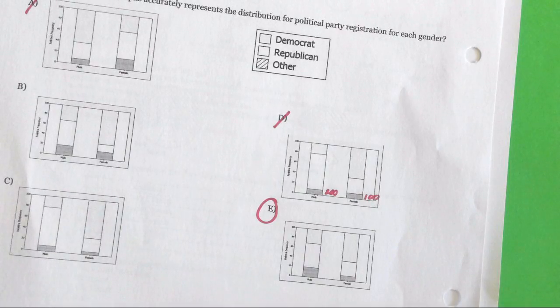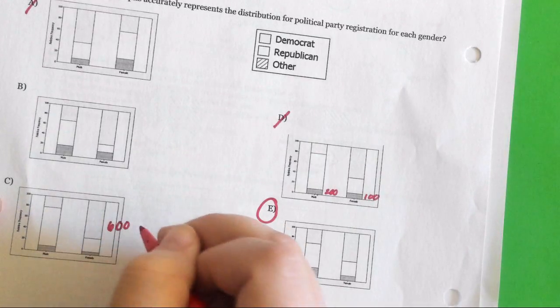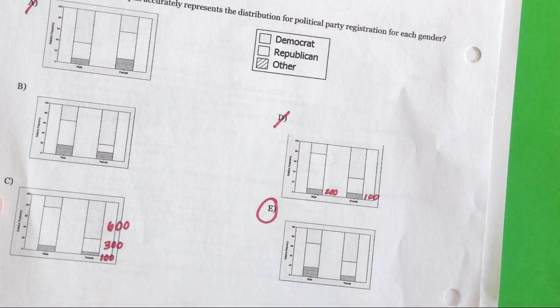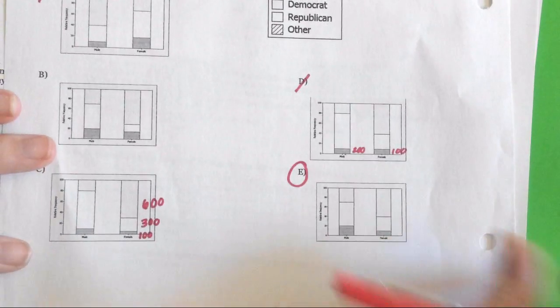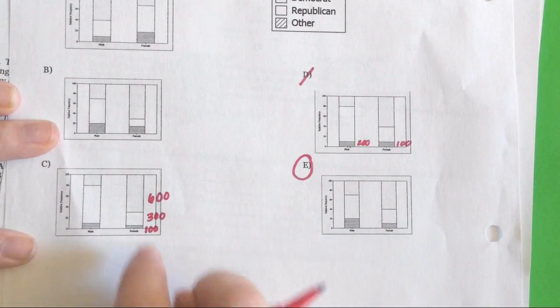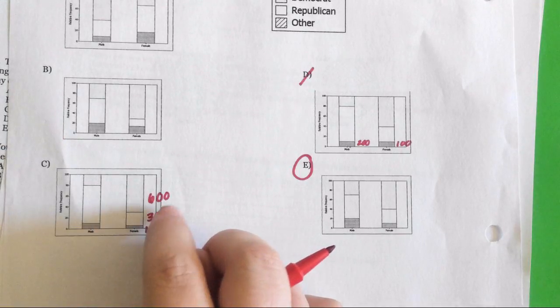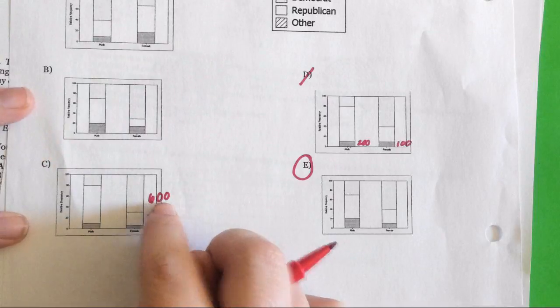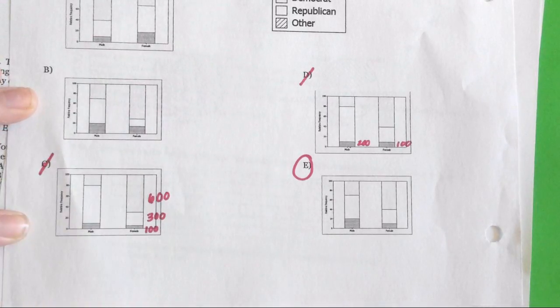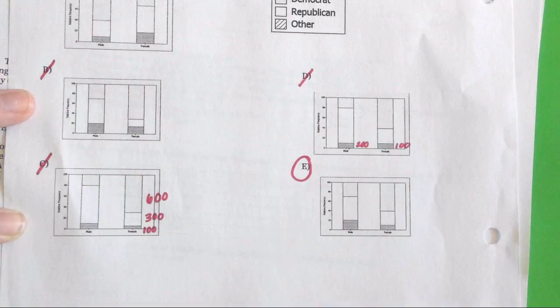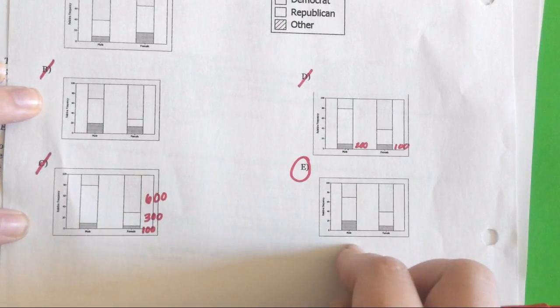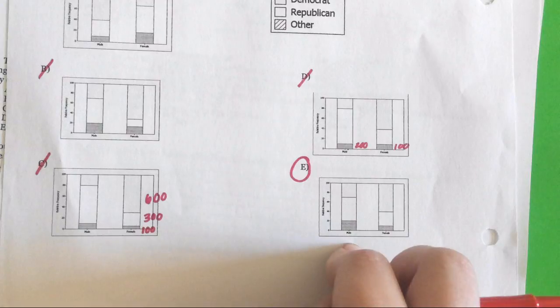And then C is a little disproportional because if there are 600 Democrats, 300 Republicans, and 100 others with the females, there are still a lot of Democrats, yet we made them super tiny, and we made it look like the way over majority is Republicans. So that's why it's not that one. And the same logic eliminates B. So again, we're just trying to figure out which graph accurately depicts that chart at the top.